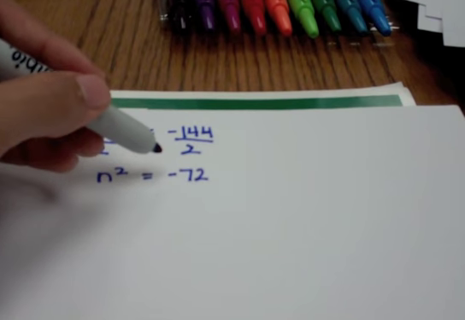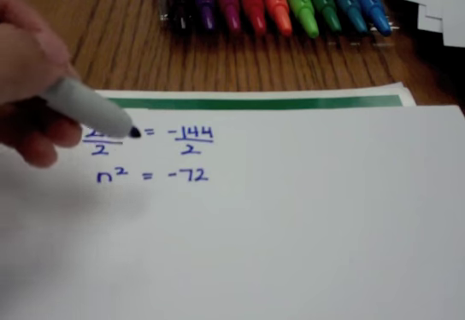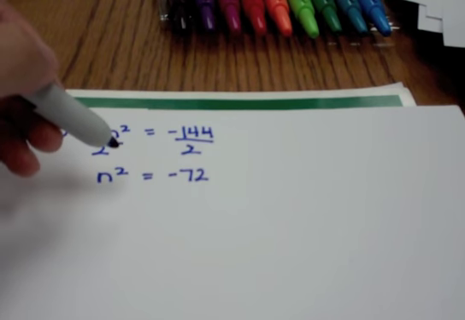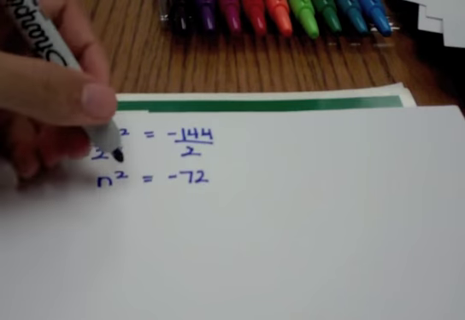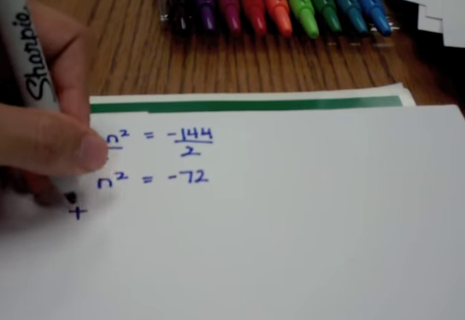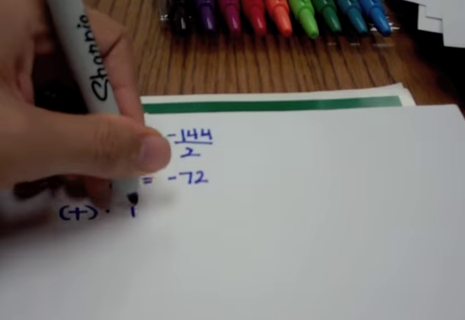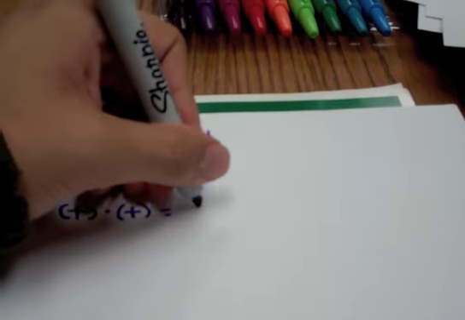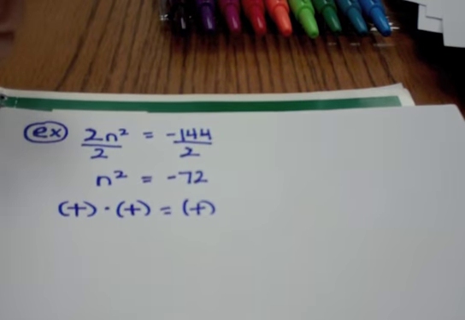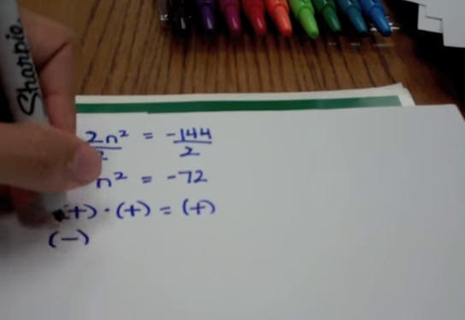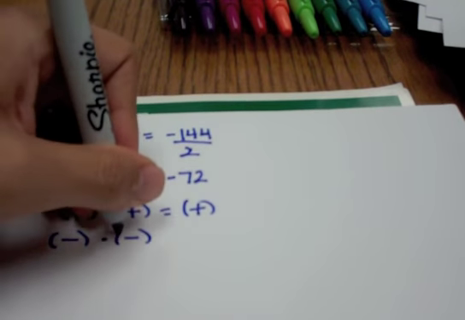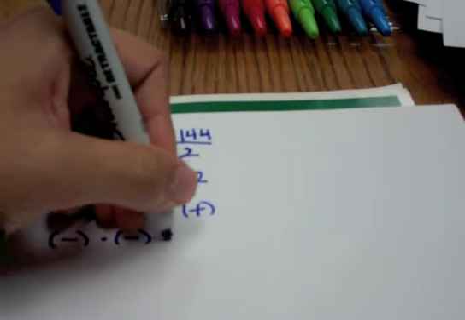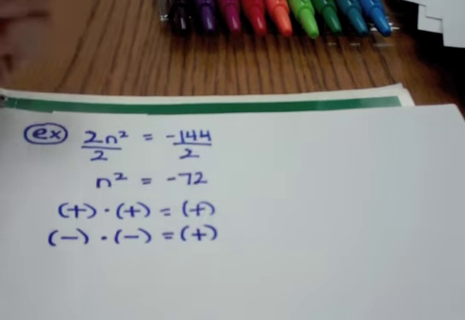And what could the reason for that be? Well, the reason for that is what we talked about before. If you have a positive number times a positive number, the answer is going to be positive. If you have a negative number times a negative number, your answer is going to be positive.